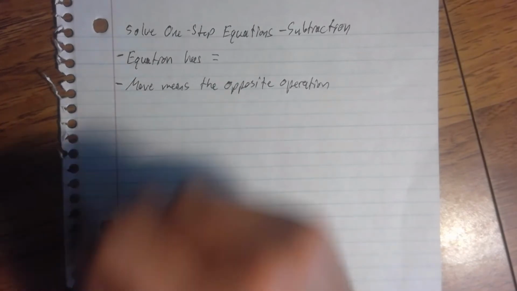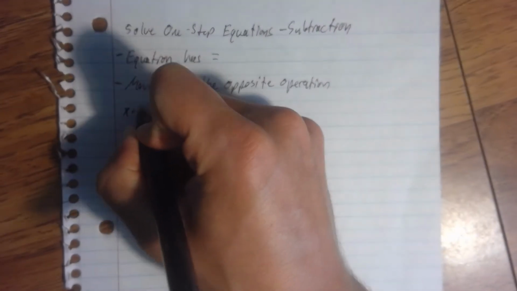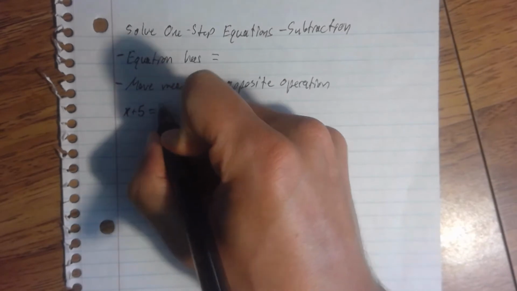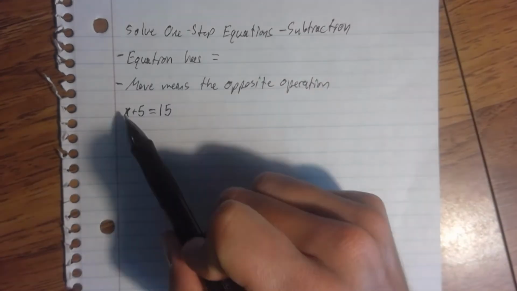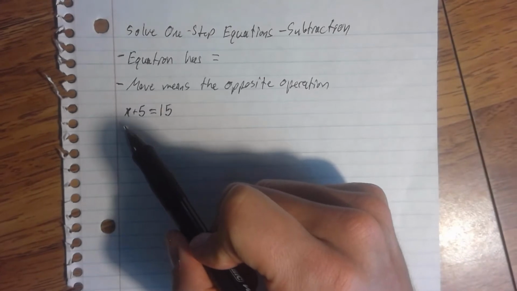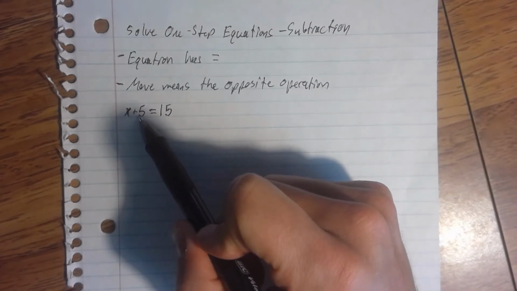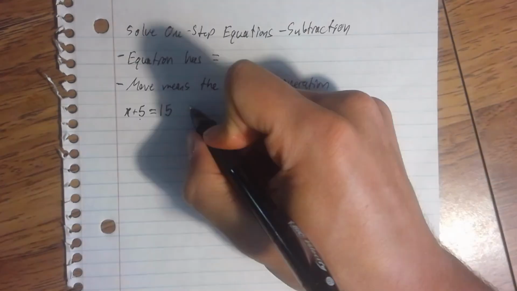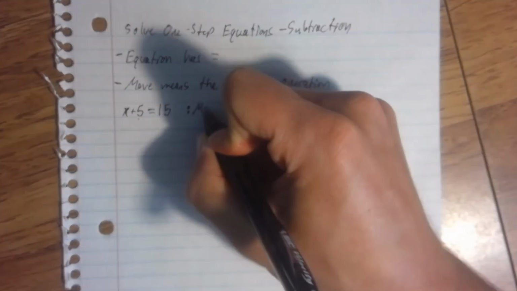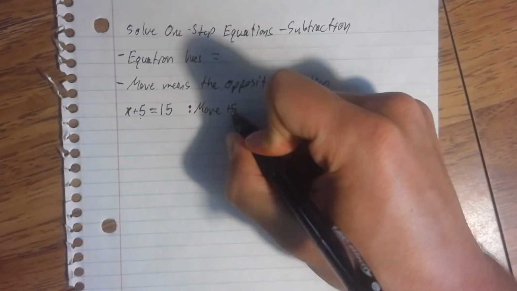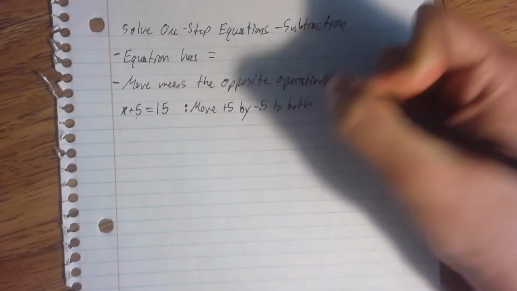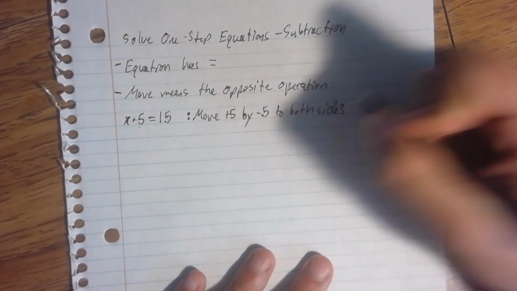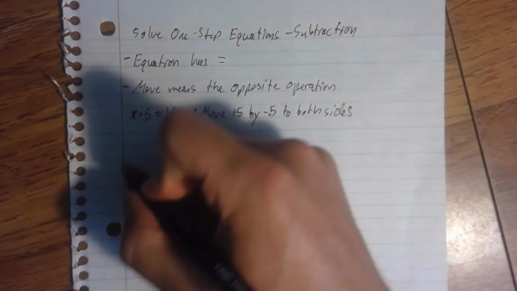So we're going to start out looking at x plus 5 equals 15. So looking at what we're doing here, we want to get, again, the x by itself. In order to do that, we have to move our plus 5. To move our plus 5, we're going to move plus 5 by minus 5 to both sides. So we subtract 5 to both sides.